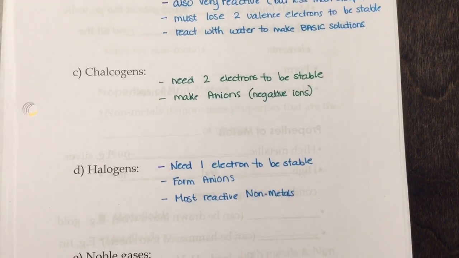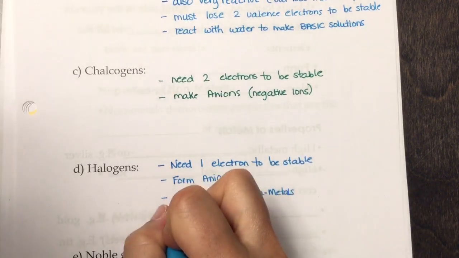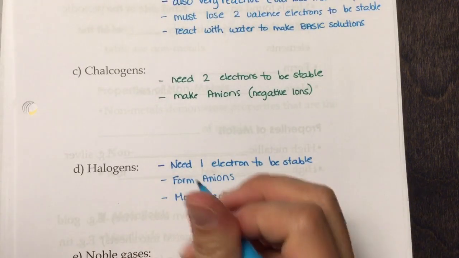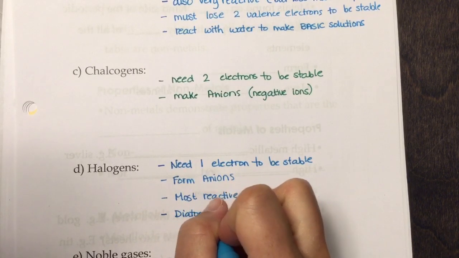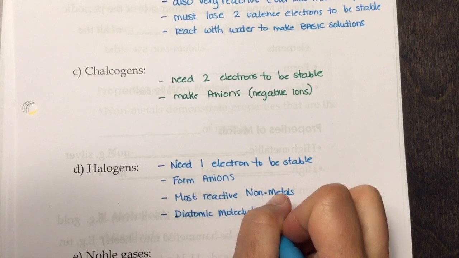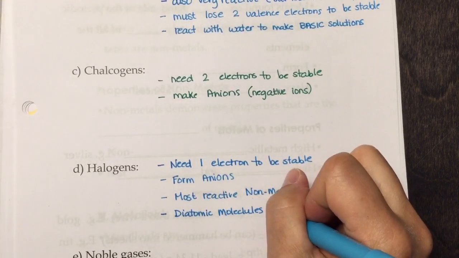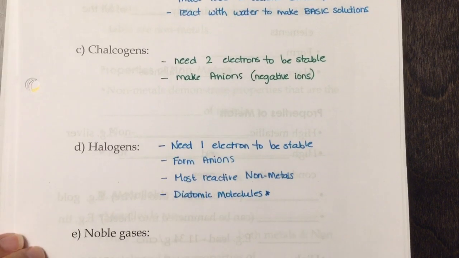Okay, and what else? Oh, most of them are diatomic molecules. Okay, and I'll talk to you a little bit more about what diatomic means or why that's important, but we'll come back to that. But halogens are diatomic, okay?